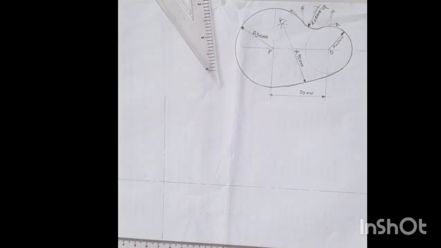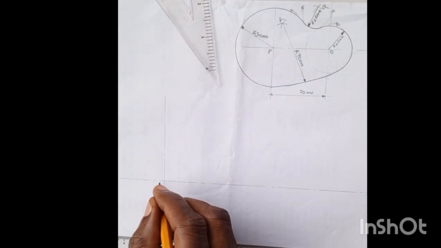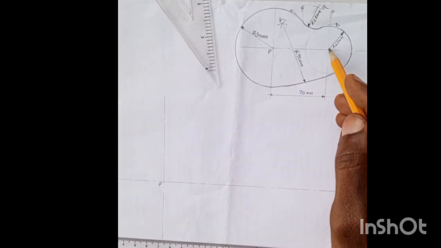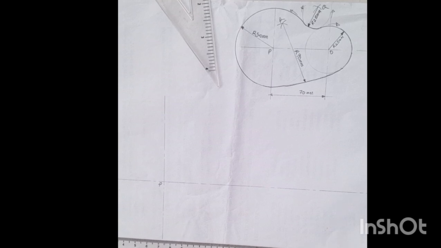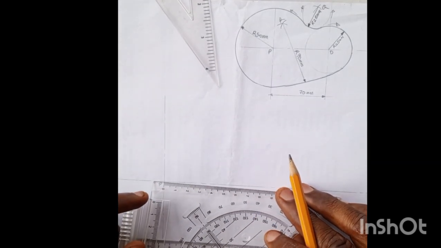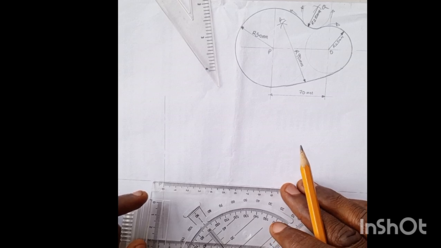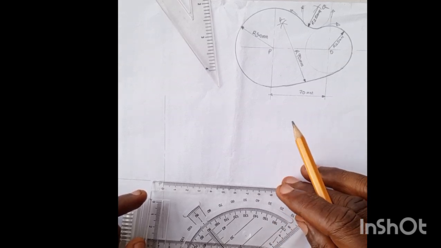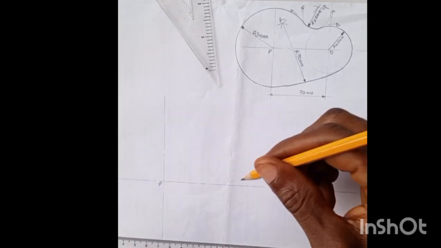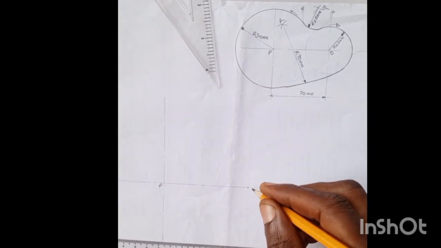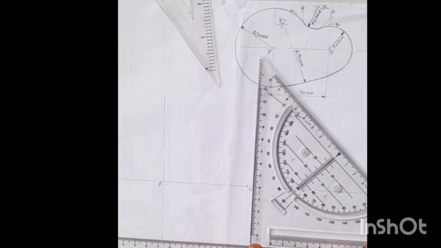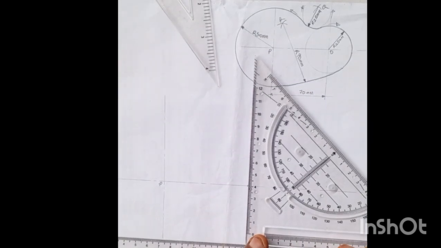Okay. So this is my point P. Now from P to O is given as 70 millimeters. So I'm going to measure that from P, 70 millimeters to O. So this is my 70 millimeters, which means this is my point O. I'm going to label this as point O, and then I will draw the center line at that point as well.